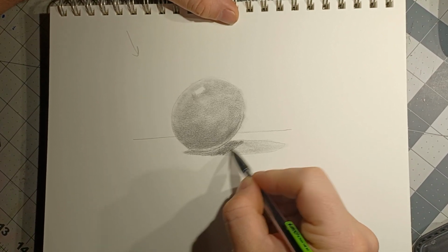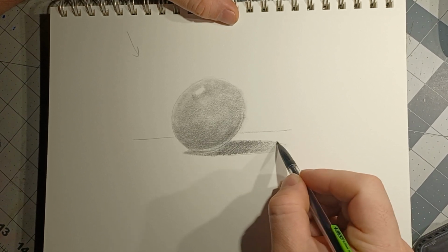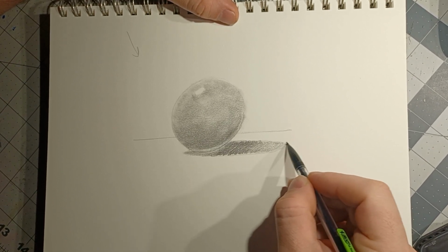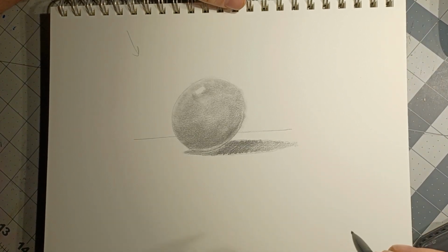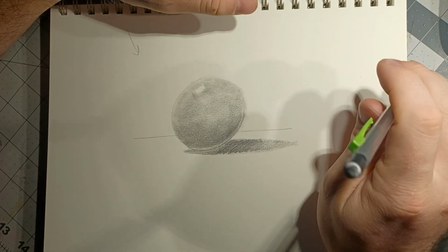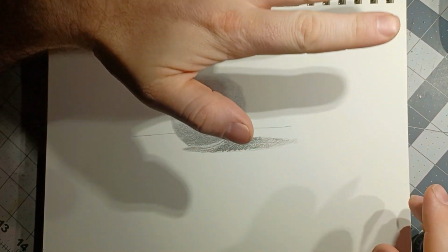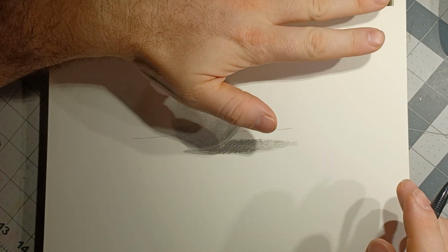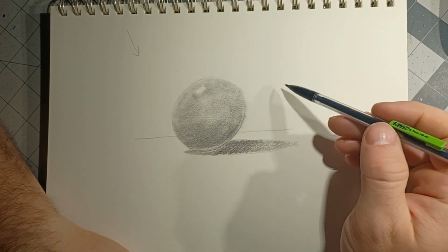Now, I'm still making it a gradient in the shadow. And the reason for that is kind of hard for me to explain. I don't know if I'm eloquent enough to explain this correctly, but as the object that's casting the shadow gets further away from the surface the shadow falls on, the shadow itself gets fuzzier on the edges. So, look at this pencil here.